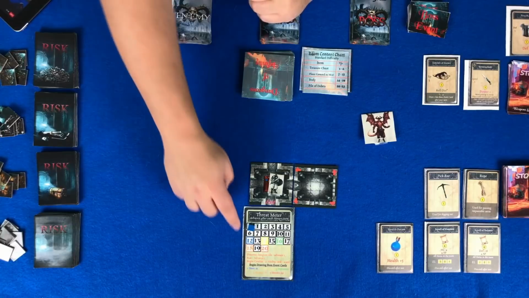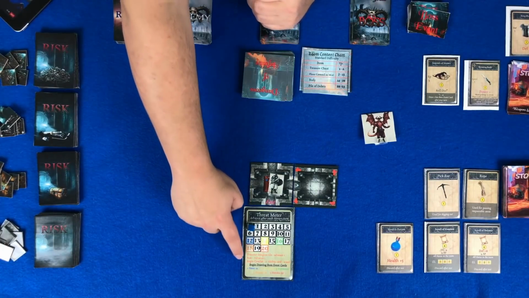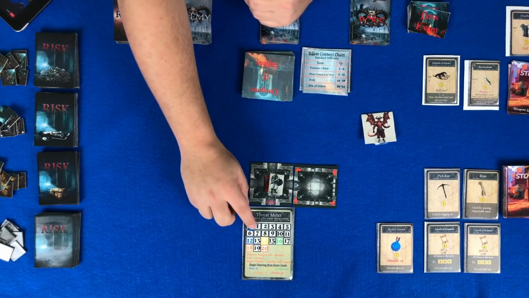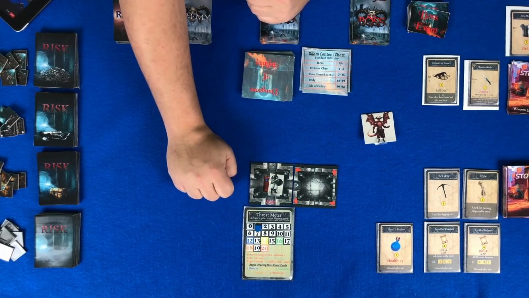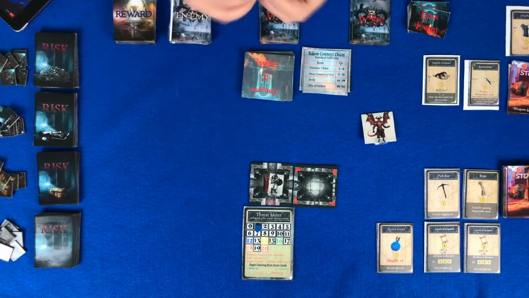So now we're going to go into the threat. So we did not run, so we didn't advance, but we did discover a room. So we advanced the threat up 1. So as we can see, we moved the threat up 1. Combat didn't happen, so we're all good.